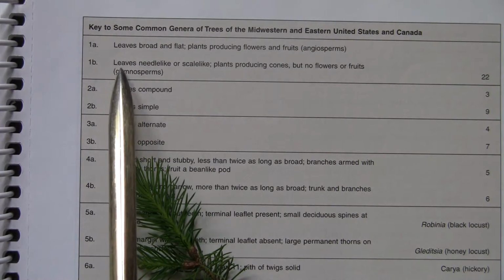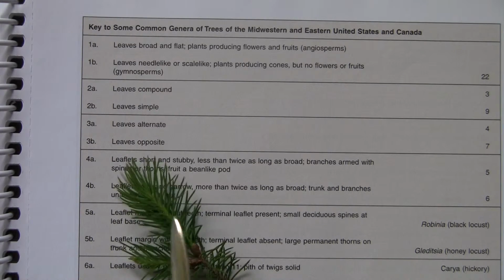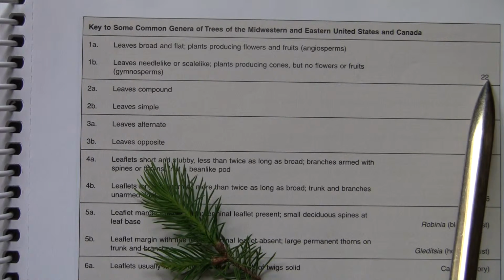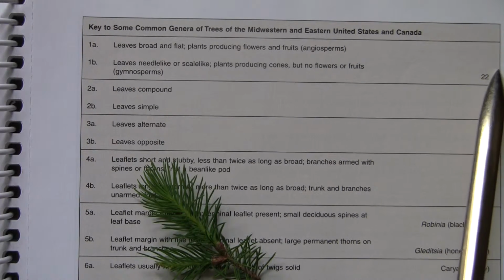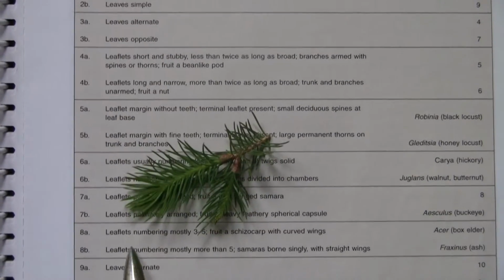The second character says leaves are needle-like. So obviously that is the one that we have. So we go to the point right in front of it, written there, 22. So we scan down and go to the next page and let's see what happens.